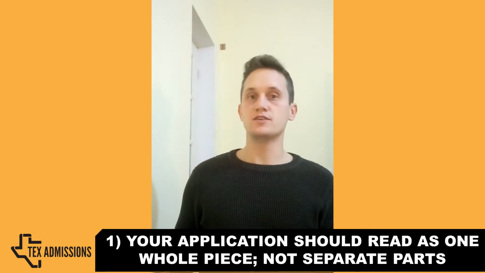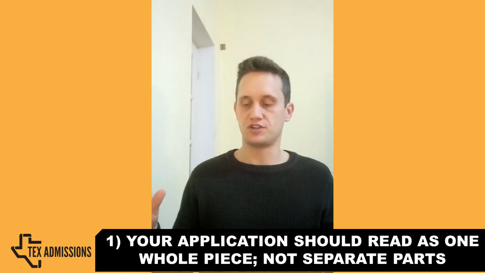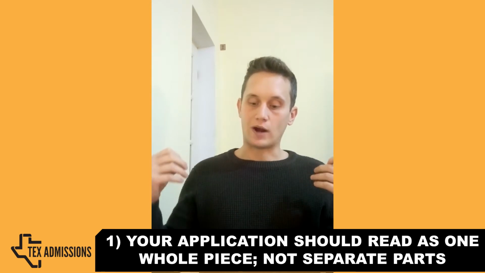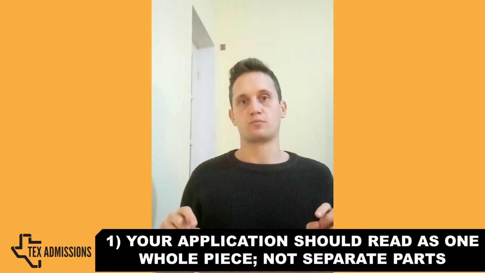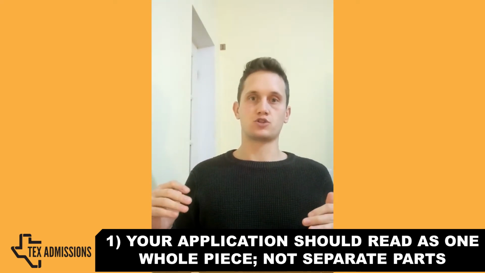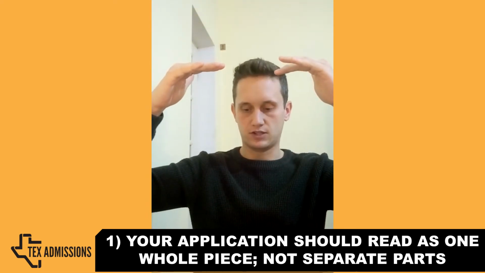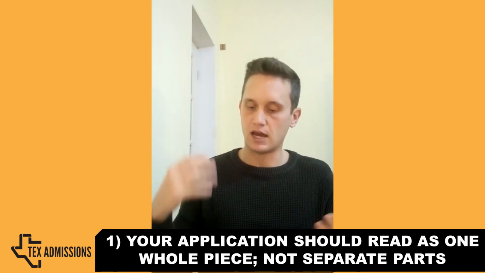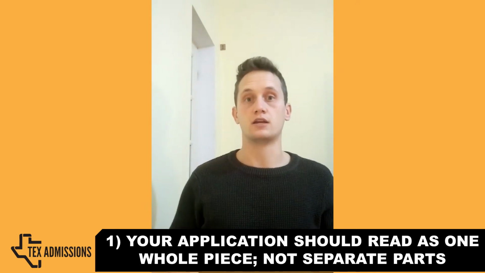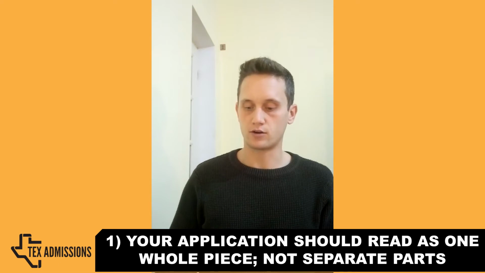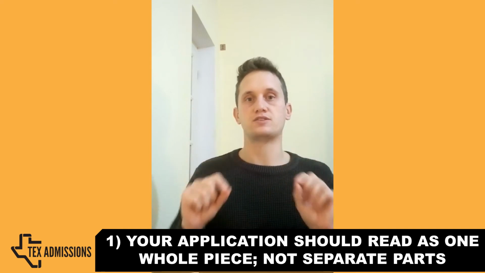My first piece of advice, and this is true not just for transfers, but also first-time freshmen, and for applicants at selected prestigious universities nationwide, is that your application items should read like one giant whole rather than individual separate parts. Recognize that admissions reviewers are going to look at the totality of your application. First, they see what you submit on Apply Texas, so that's your courses, number of hours you have, your GPA, what university you're at, and then they move on to the essays, the expanded resume, and then finally any optional items you submit like the recommendation letters or SAC. So it's very important to integrate your application and make sure all these different pieces tie together.